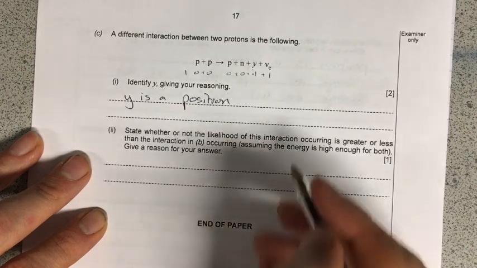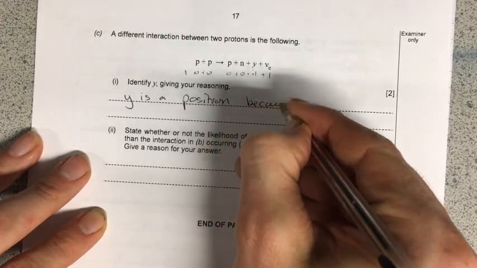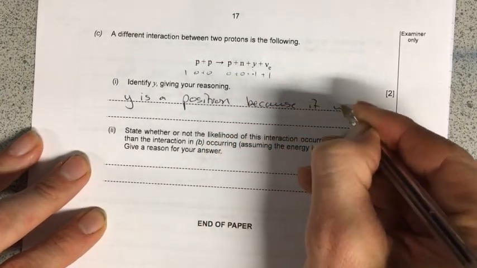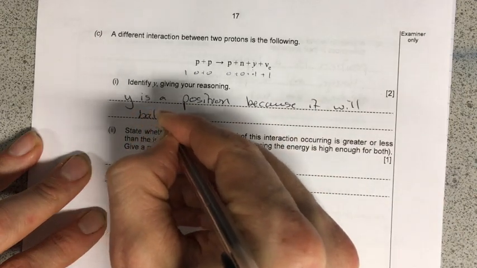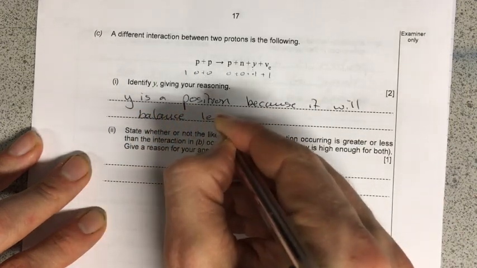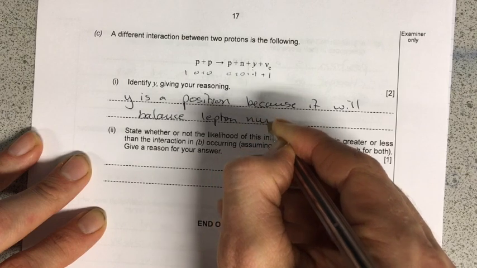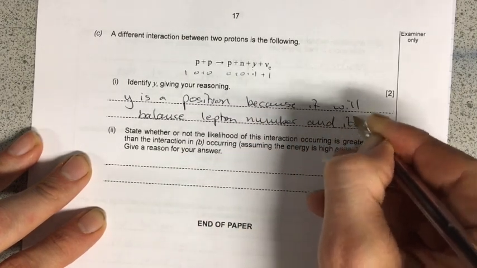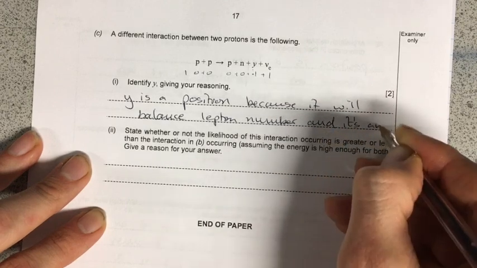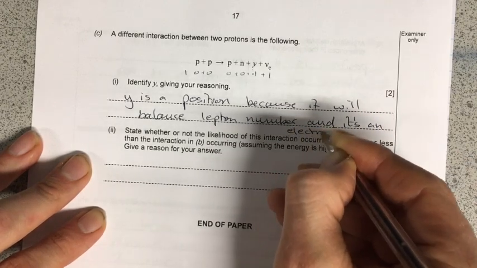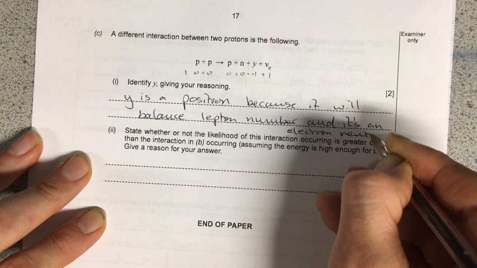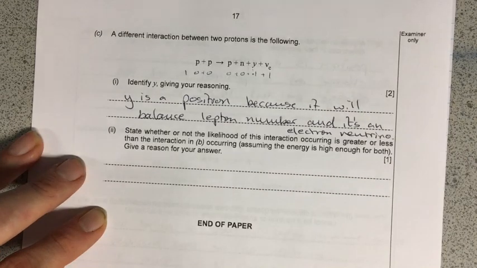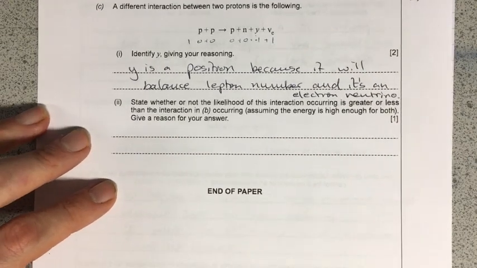So Y is a positron because it will balance lepton number, and it's an electron neutrino. That's possibly a little bit more than we needed in there, but there's no harm in showing we know what we're talking about.